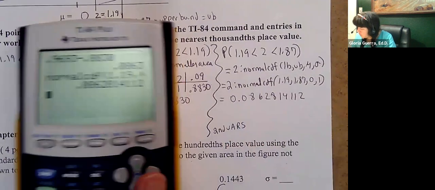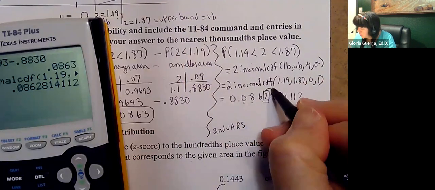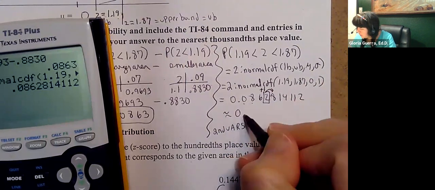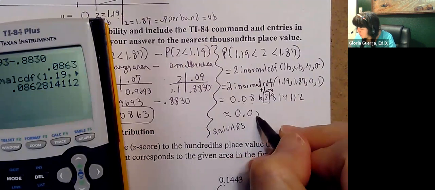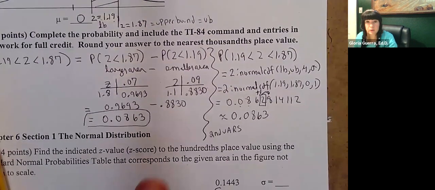And when you round to 4 decimal places, 1, 2, 3, 4, because the area underneath the curve is 4 decimal places. Is that 5 or more? Yes, that's an 8. So 0.863. And they are identical.